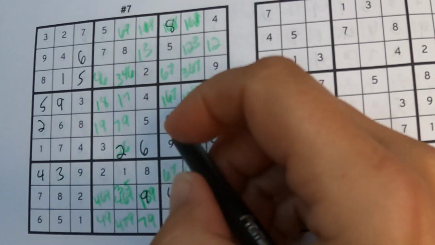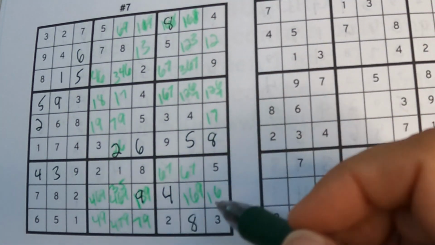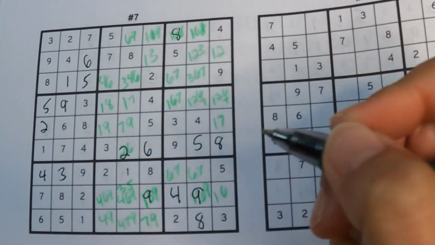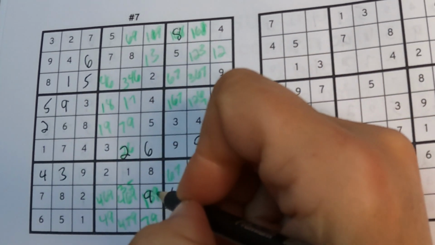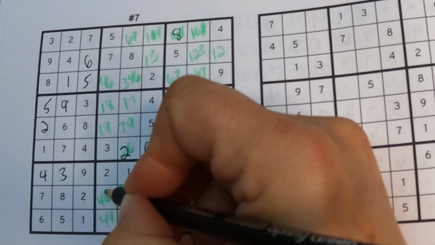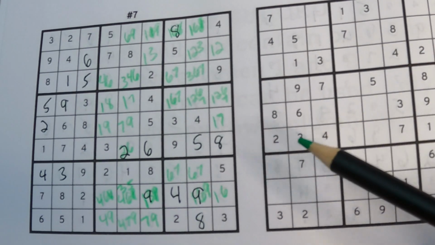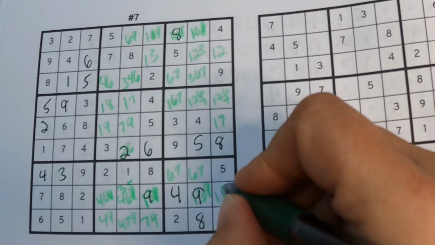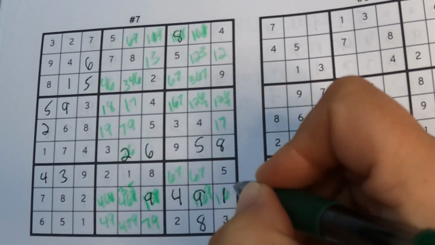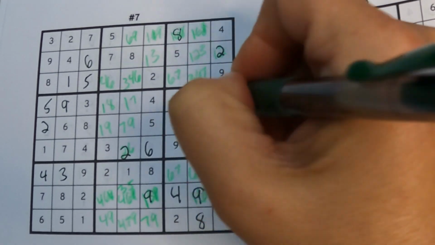Oh wait, but not that 9, so 9. But now if we look, the only place the 9 can be in this column or this box is here. That means we can get rid of this 9, and this 9. If we look at this box again, the only place the 1 can be is here. And that 1 makes this our 7, 2, 6.